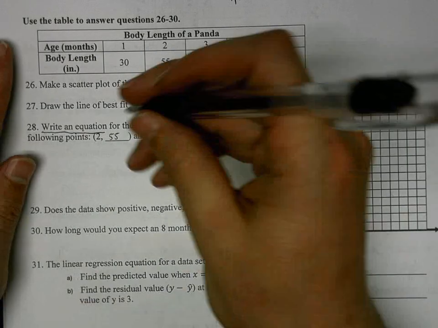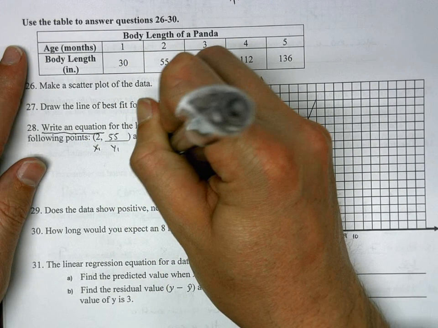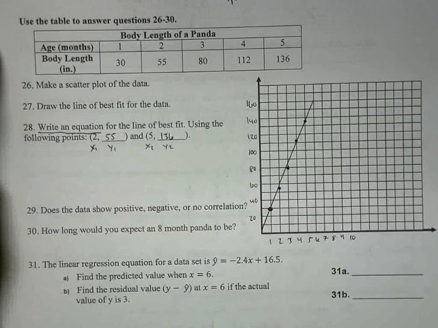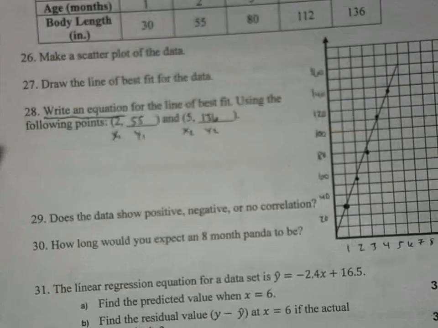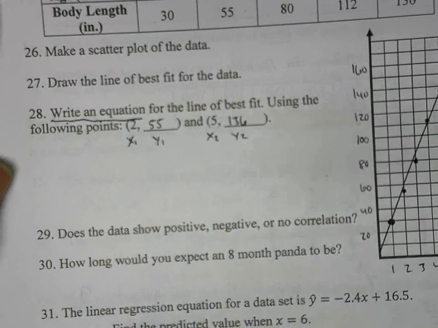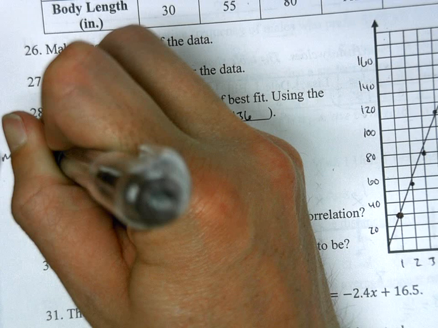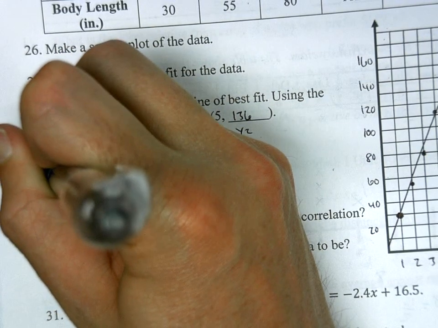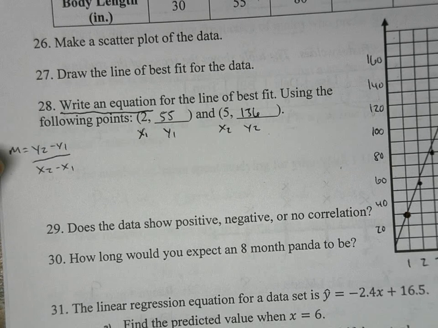So we're going to call this x1, y1, x2, y2. And the first thing that we need to find is the slope. I'm going to zoom in here because I need to write very small. Our slope, m, is equal to y2 minus y1 over x2 minus x1. That's the slope formula. You need to have that memorized. Look at it, absorb it, process it. Okay, it's in your brain now.